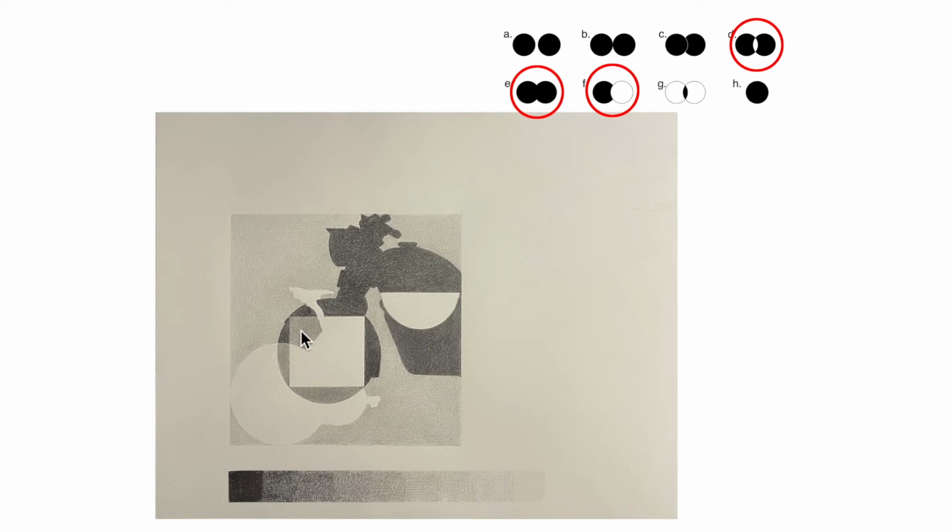And then over here, I'm inscribing a square within this circle area, which is a combination of cutaway, but it's also a combination of penetrating, because when the square is penetrating the under circle, it creates a lighter area where the two shapes meet.